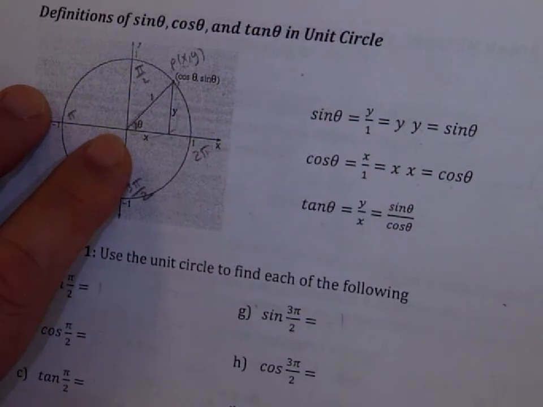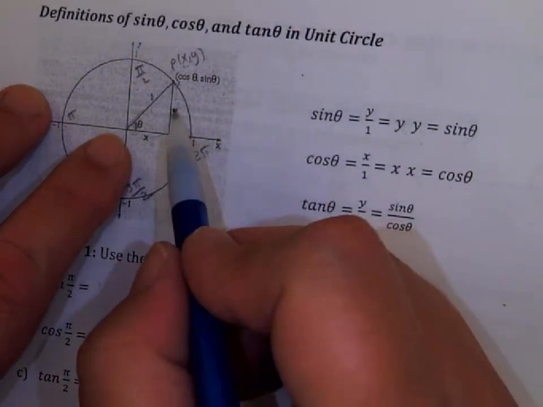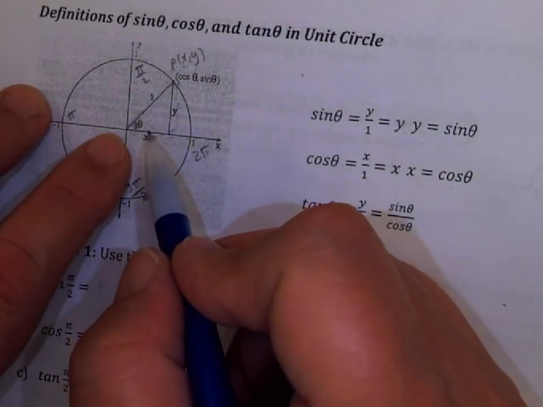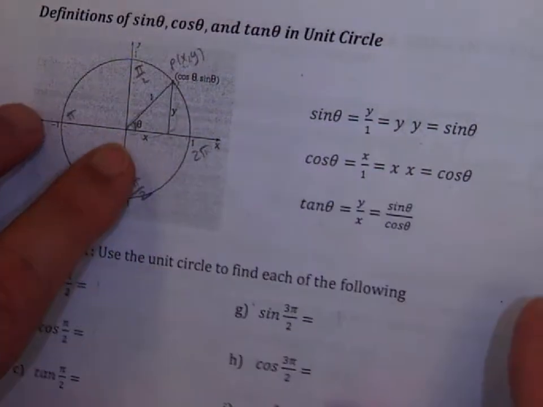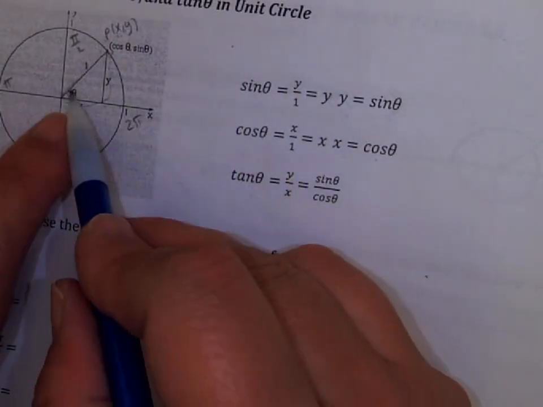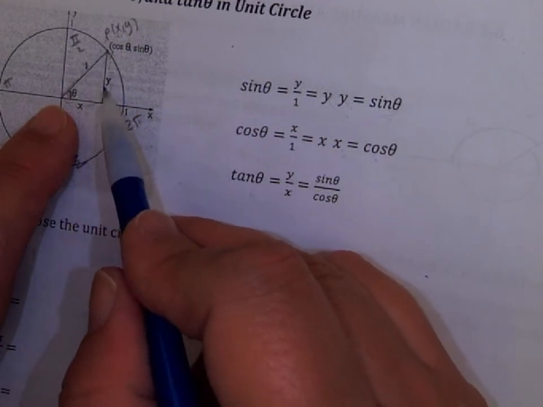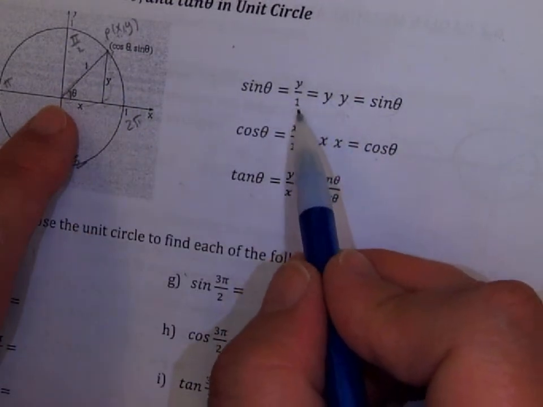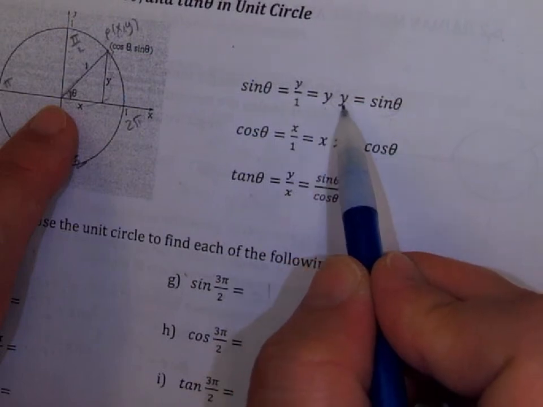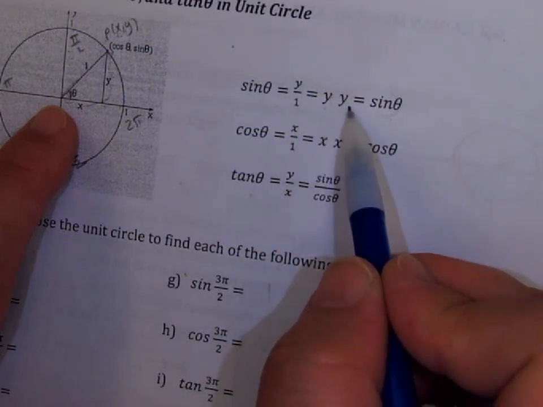Now we can again use SOHCAHTOA to write the sine ratio, cosine ratio. Sine theta, opposite over hypotenuse, y over 1 gives you y. So sine theta equals y, or y equals sine theta.